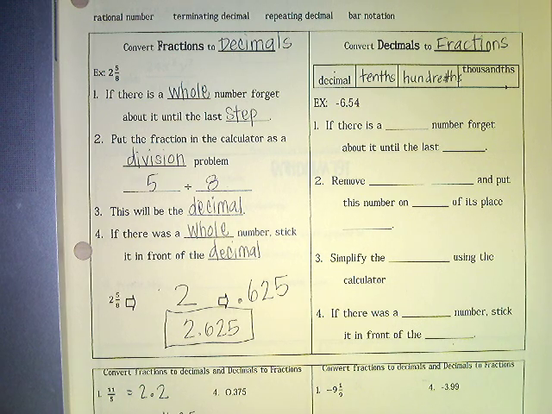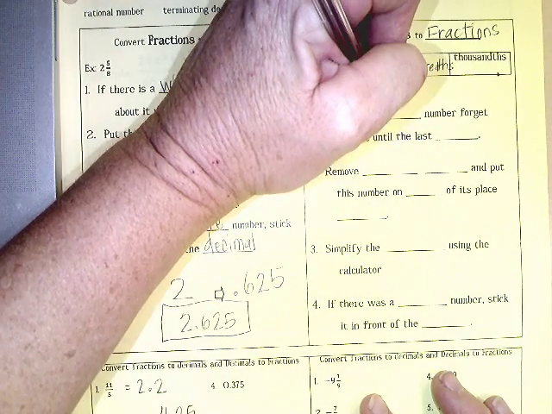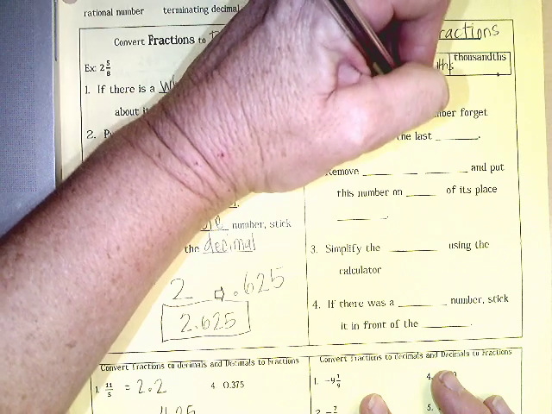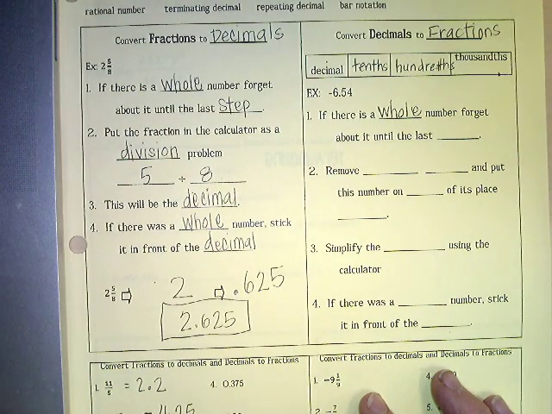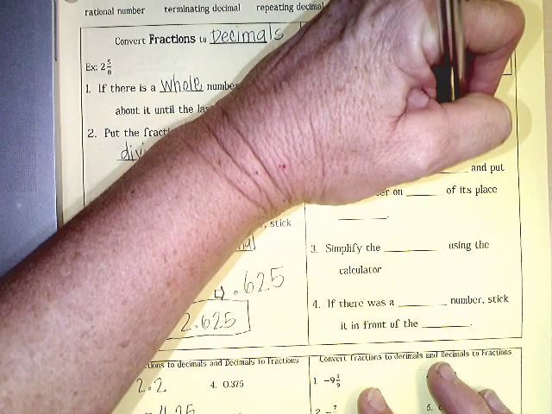Here's an example. If we have a negative 6.54 and they want us to take that decimal and turn it into a fraction, we got to do a little bit more tricky work here. So here, as we said before, if there's a whole number or an integer, I like integer because it's a negative or positive either way, but you know, we'll go from there. Don't worry about it, forget about it until the last step.